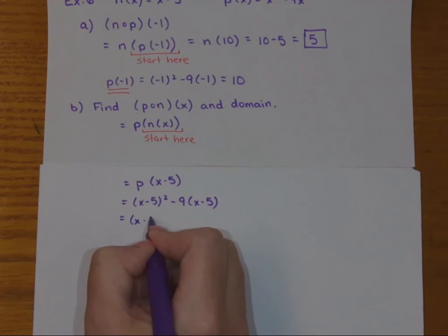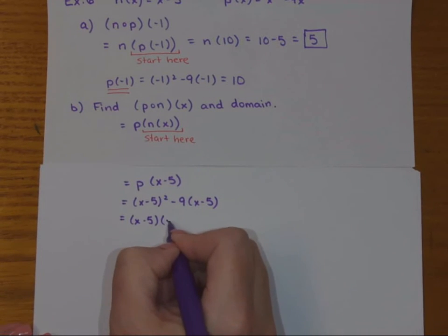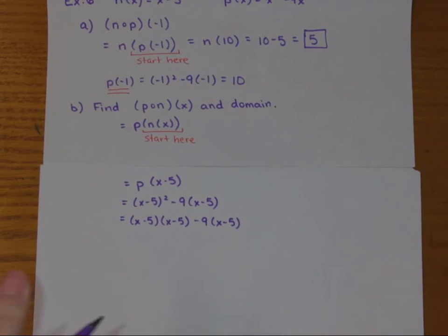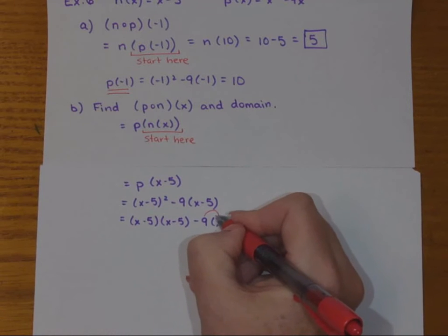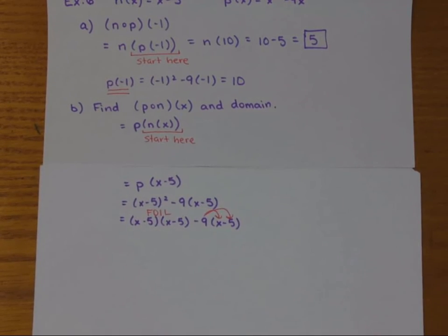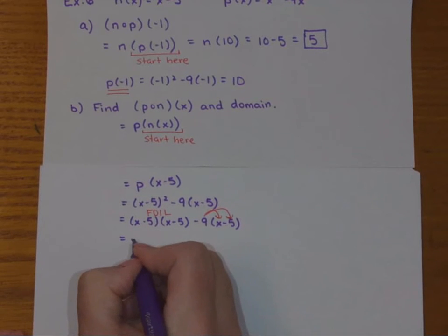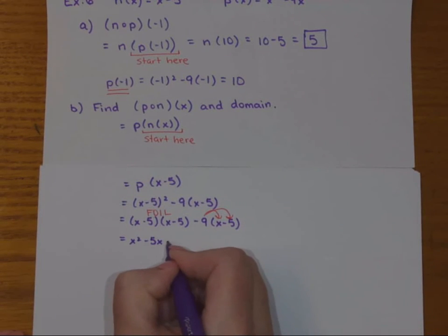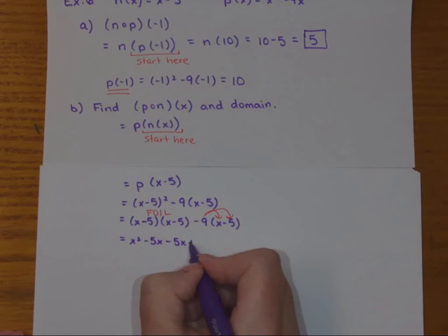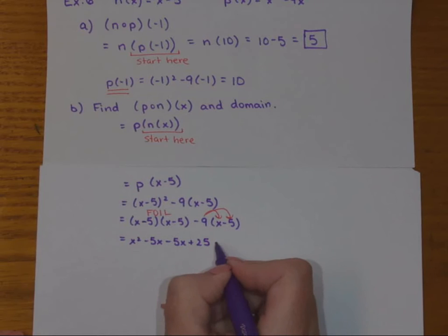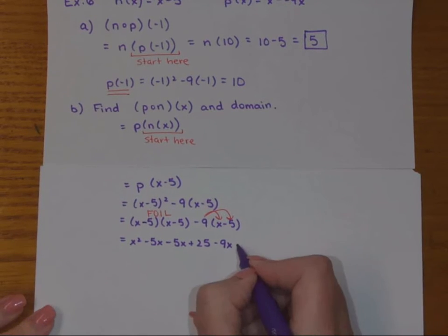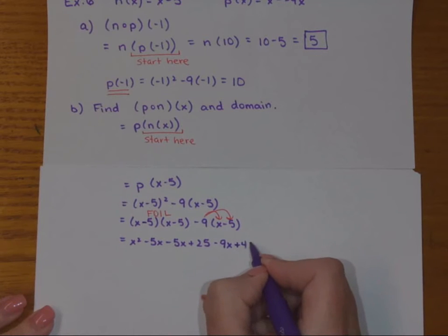Then I just need to make sure I can FOIL and use the distributive property appropriately. I've already practiced this today, so I'm going to FOIL here and distribute there. I end up getting x squared minus 5x minus another 5x. Negative 5 times negative 5 is plus 25. Negative 9x is negative 9 times x, and negative 9 times negative 5 is positive 45.